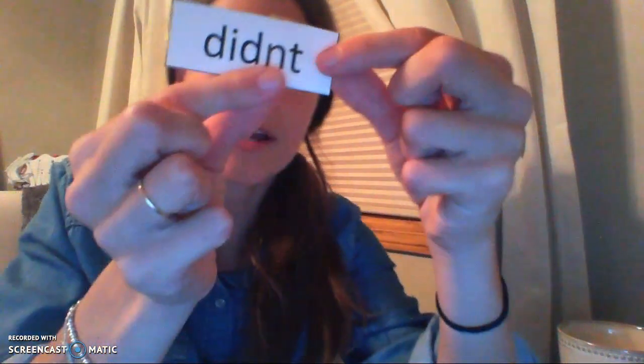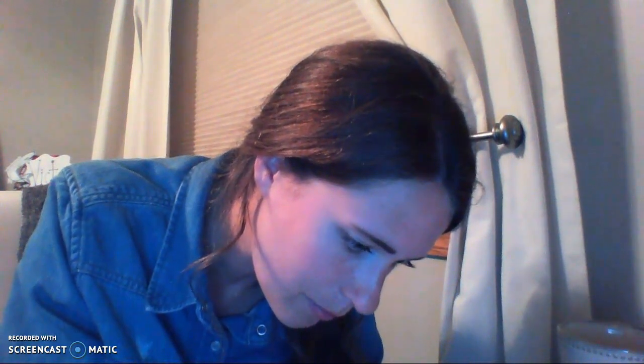Tape it back together like this. Now, what am I missing? If you do print off the Band-Aids, it has an apostrophe on the Band-Aid for you. But what am I missing? I took out the O and I taped my contraction together. I am missing my apostrophe. Super important. So I am going to take a black marker and put my apostrophe the best that I can where the apostrophe should go.